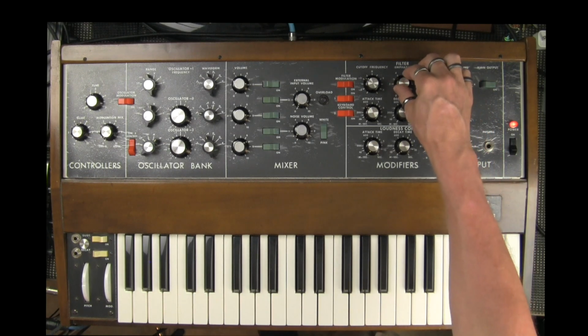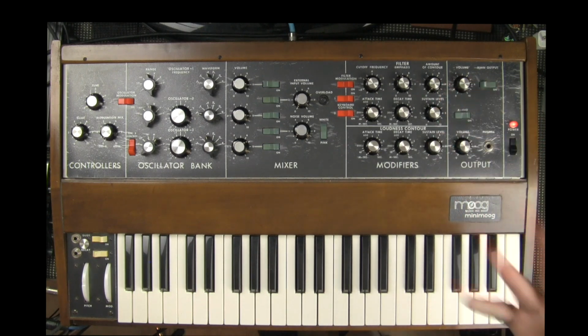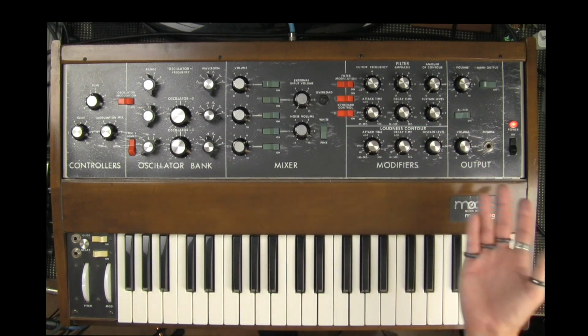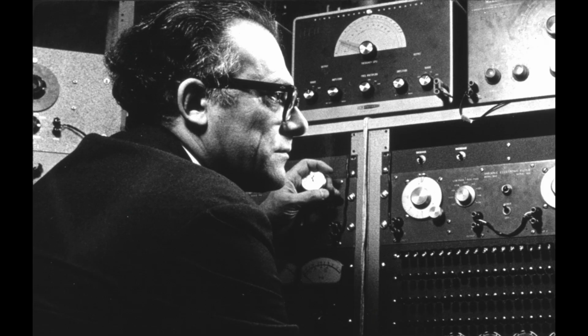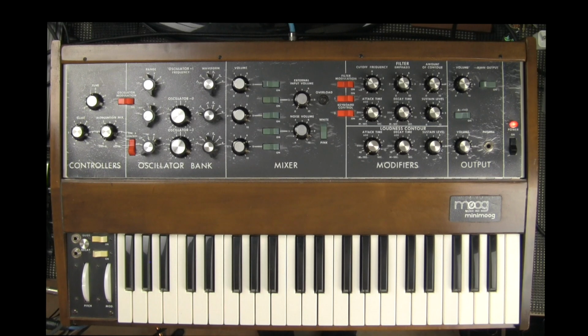Next, we're going to talk about amount of contour. And contour is the term envelope. I'm pretty sure Vladimir Ussachevsky coined the term envelope. And it's weird because he actually talked to Bob about it. And so the Ussachevsky connection exists.